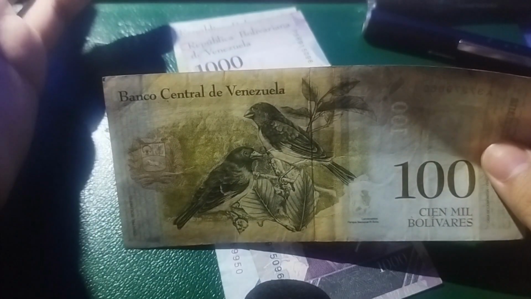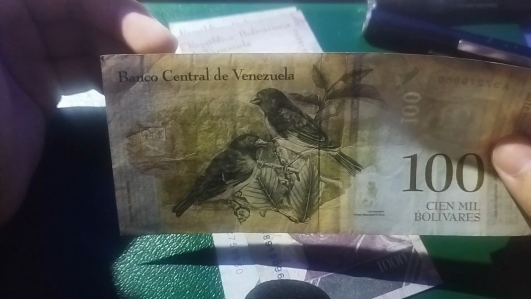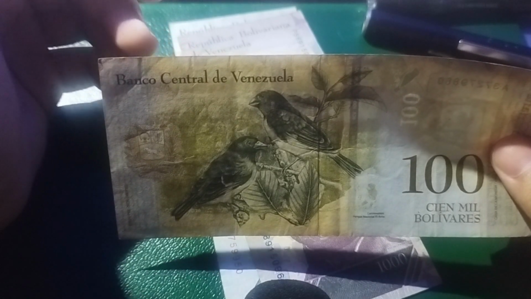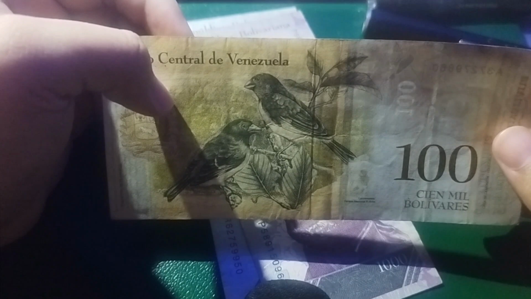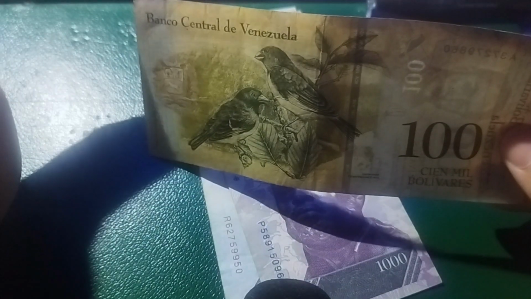in northern Venezuela, and Guyana as well, which is an English-speaking country in South America. Also, did you know there's a Dutch-speaking country in South America as well? That country is Suriname.